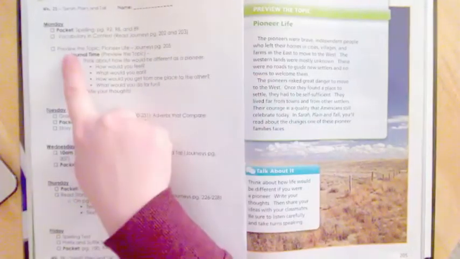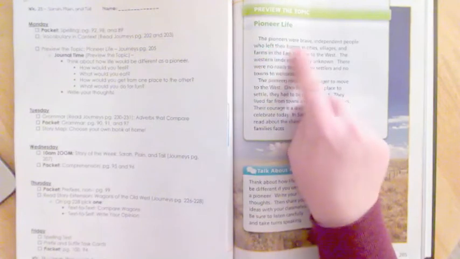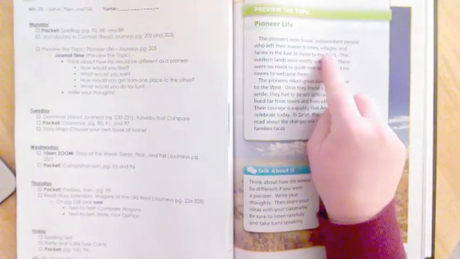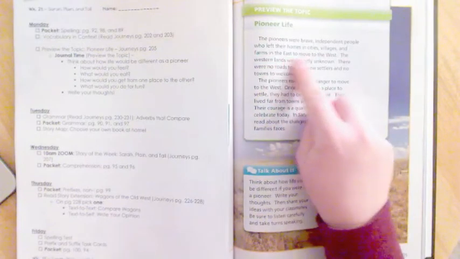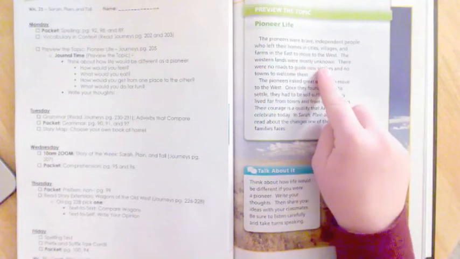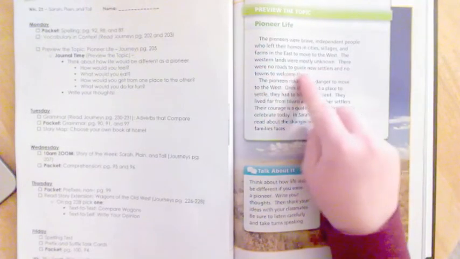So the next part is preview the topic, Pioneer Life on page 205. So let's read together. The pioneers were brave, independent people who left their homes in cities, villages, and farms in the East to move to the West. The Western lands were mostly unknown. There were no roads to guide new settlers and no towns to welcome them.